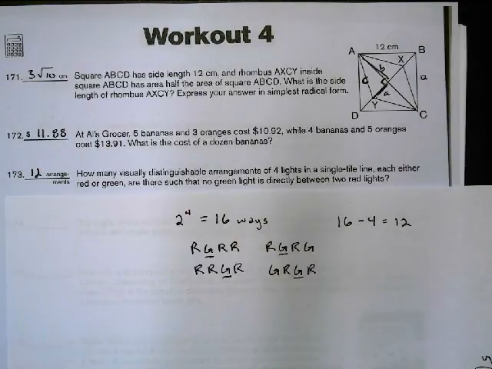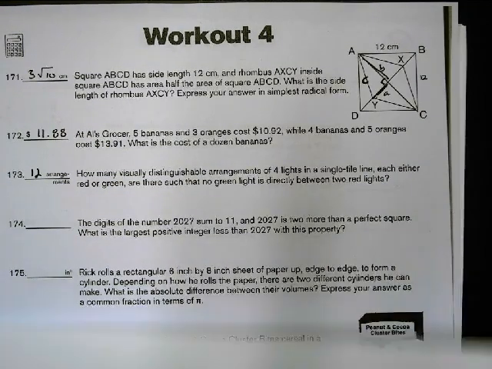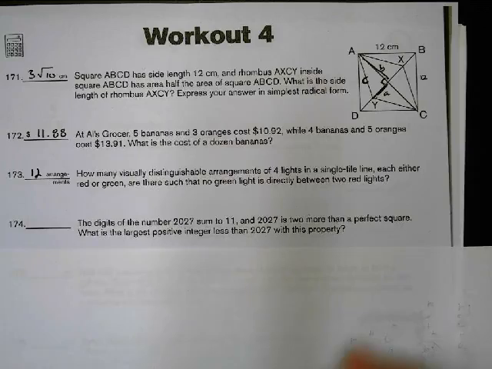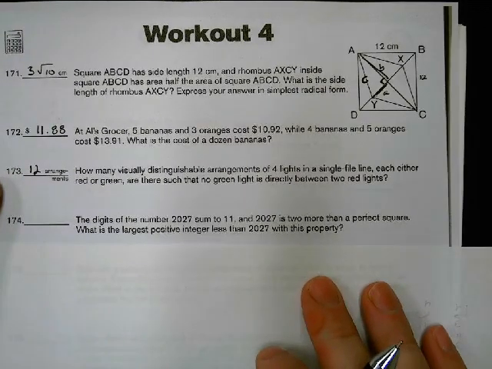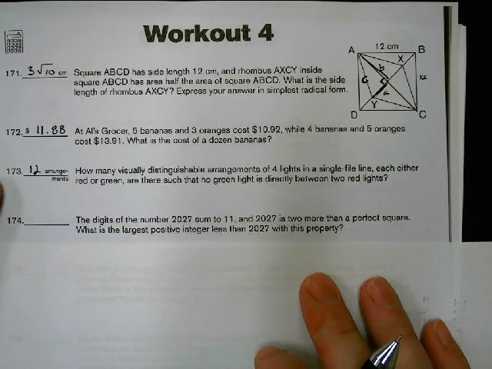All right, we are moving on. The digits of the number 2027 sum to 11. And 2027 is 2 more than a perfect square. What is the largest possible integer less than 2027 with this property?